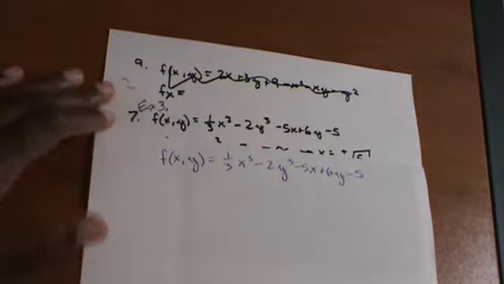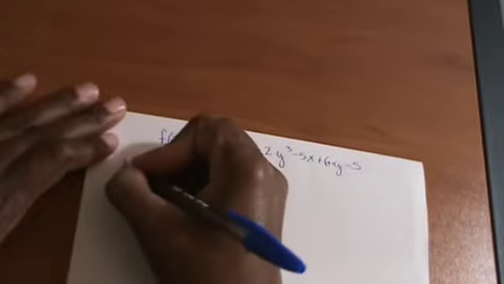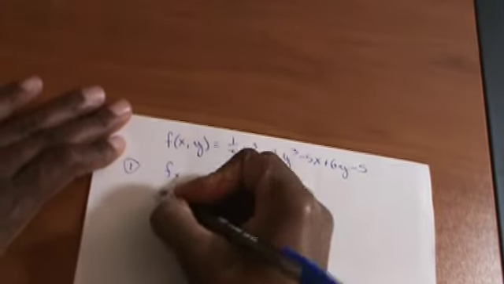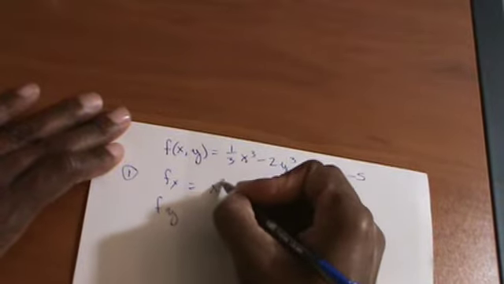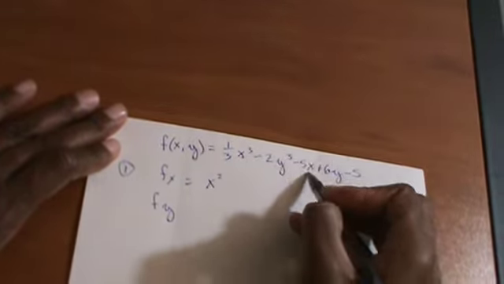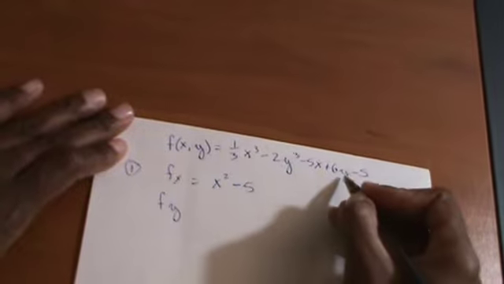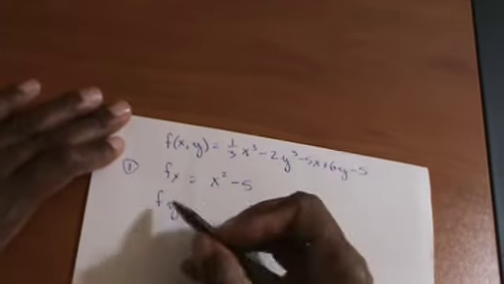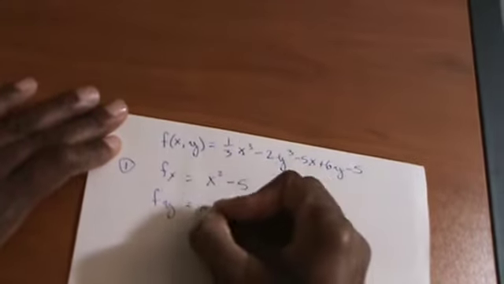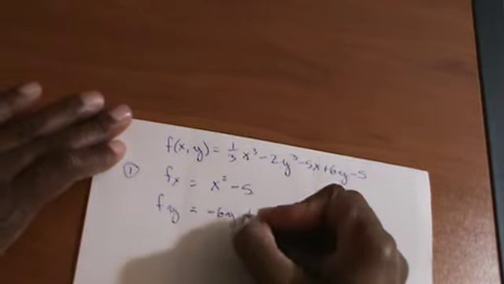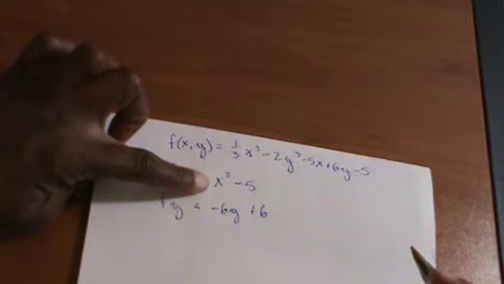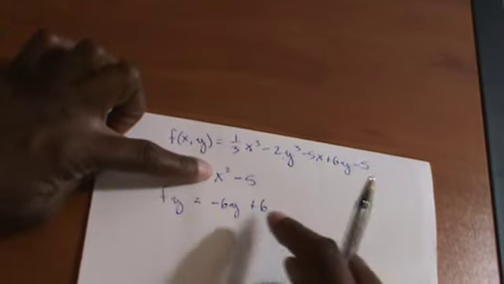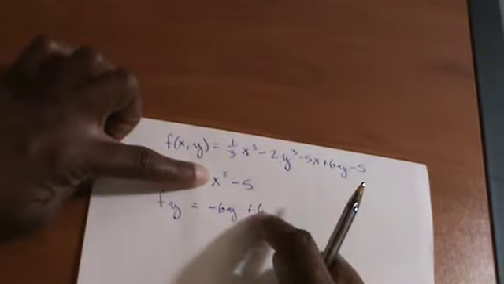So here we go. We're looking for maxes and mins. How do we do that? Take your partial derivative, f of x and f of y. F of x, the derivative of this is just x squared. This doesn't have an x in it. This one does. Minus 5, no x, no x. F of y, this is -6y plus 6. Now notice this is the first case that I showed you where you just have an x in the first one and you just have a y here.